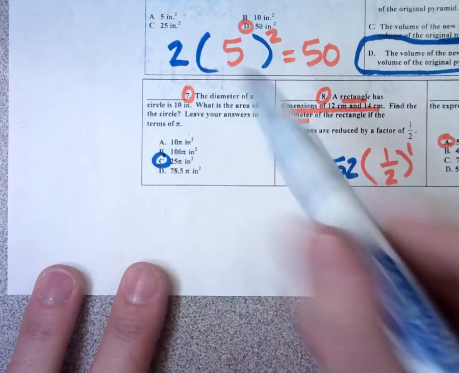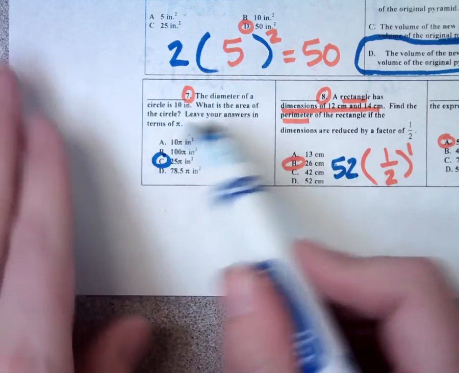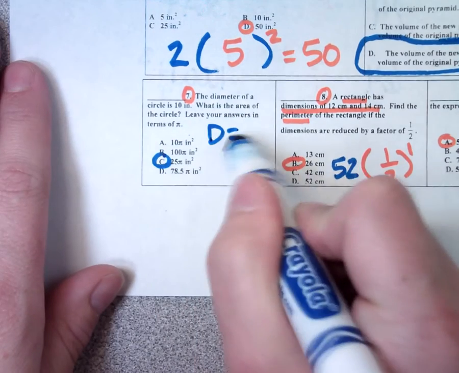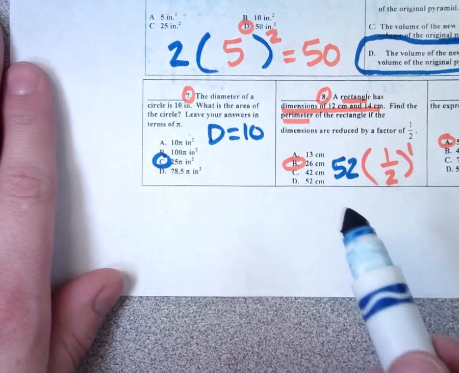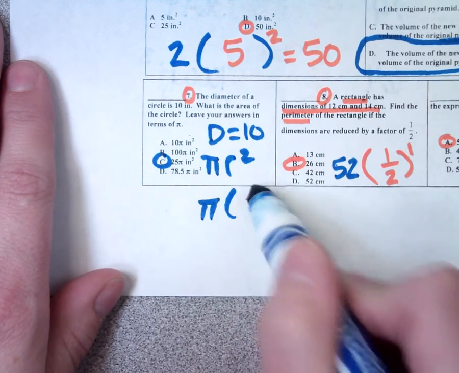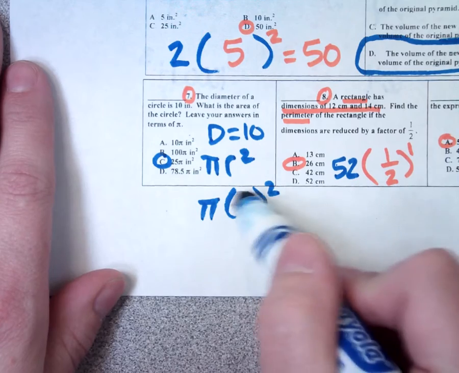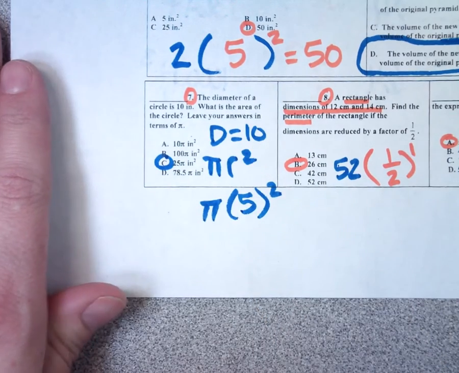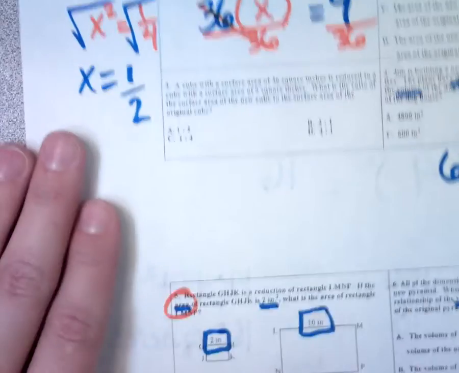Now, I don't want you guys guessing. When it says that the diameter is 10, how do you find the area of a circle anyway? Pi r squared. If the diameter is 10, what's the radius? 5, and that makes 25 pi. Okay, there's only one left on here.